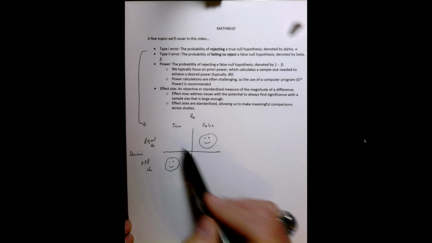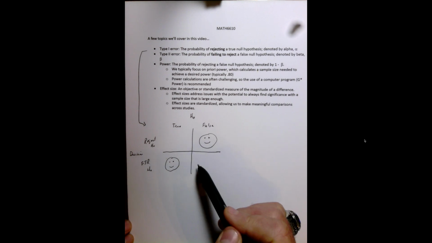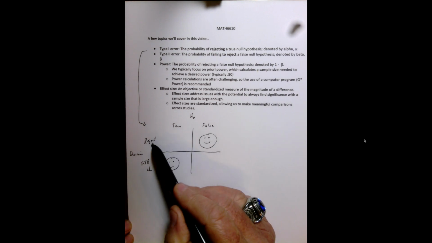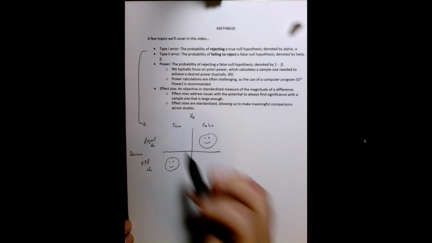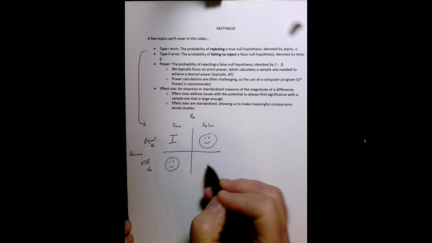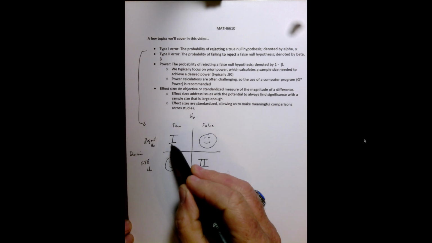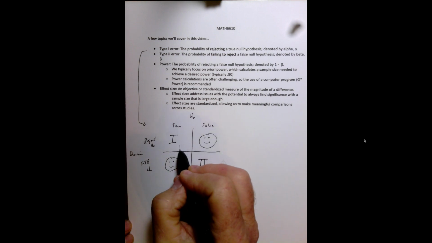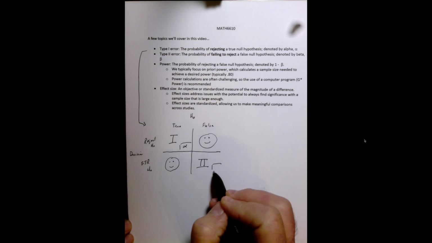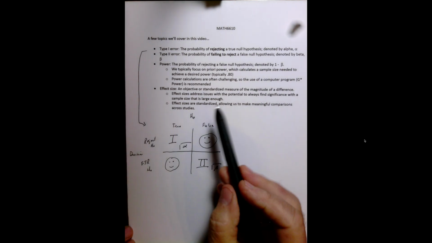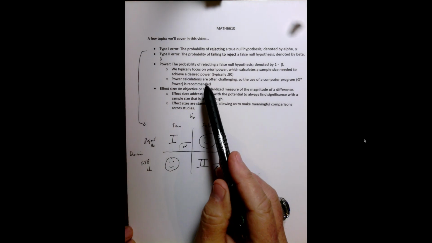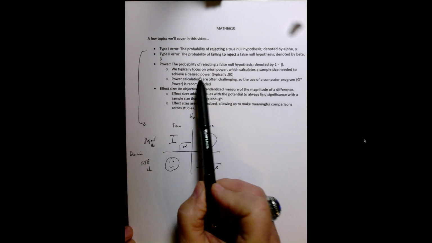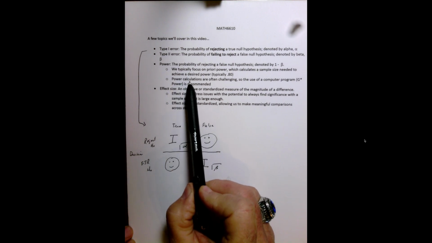Well, these two boxes here provide issues. And this issue, if we reject a true null, I'm going to put a 1 there and a 2 there because this is the definition of a type 1 error. This is the definition of a type 2 error. In this little box, I'm going to put alpha. In this little box, I'm going to put beta for obvious reasons. It's the way we define the two errors.